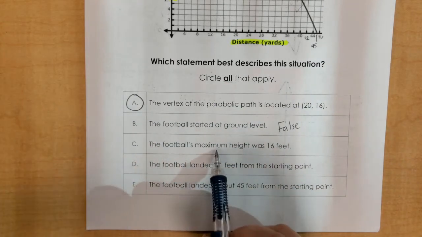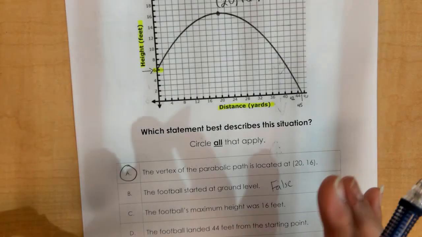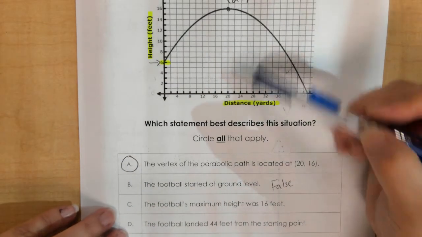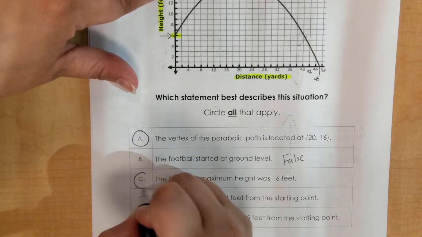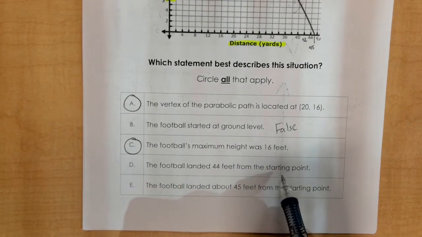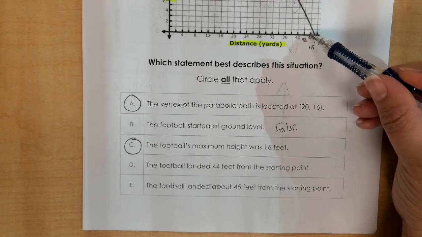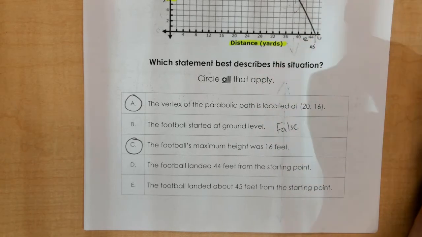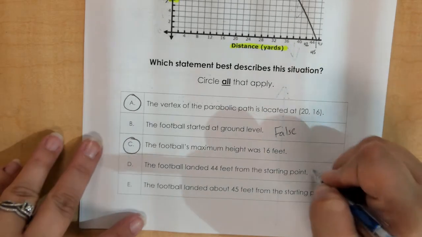The football's maximum height was at 16 feet. So when the football was thrown, what was the highest feet it was in the air? Okay. Well, that would be 16 feet. That is correct. The football landed 40 feet from the starting point. Well, we already figured that out. That's not true. So the parabola would have landed right there on 44, but instead it landed halfway between 44 and 46. So it's 45 feet from the starting point. So that one is also false.